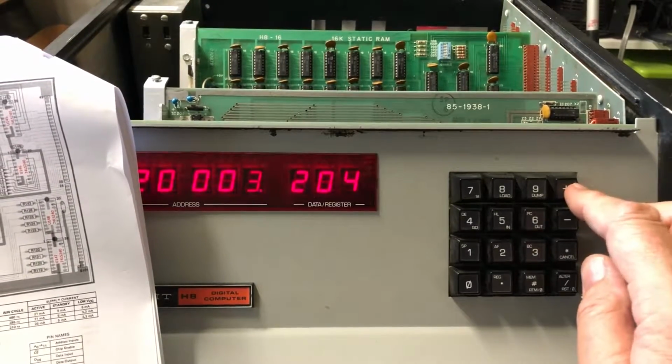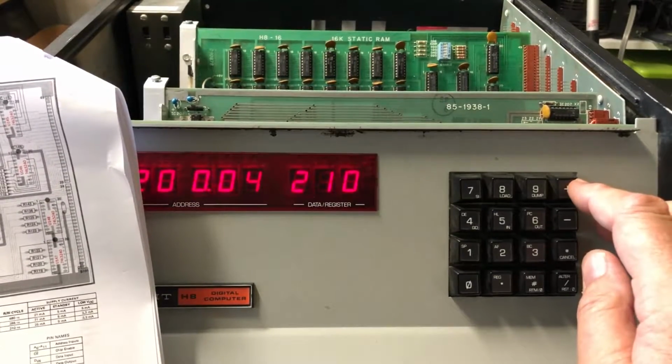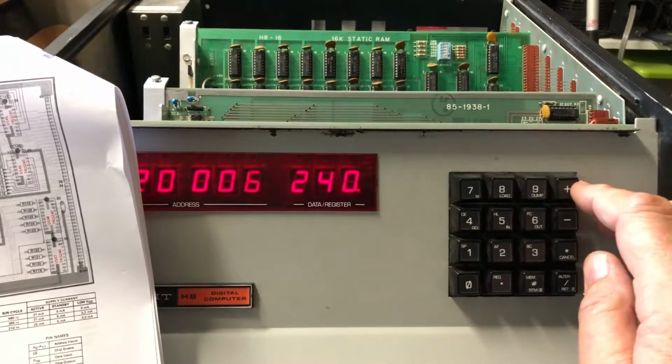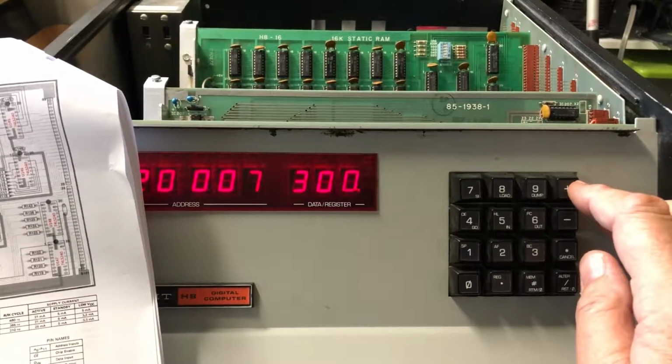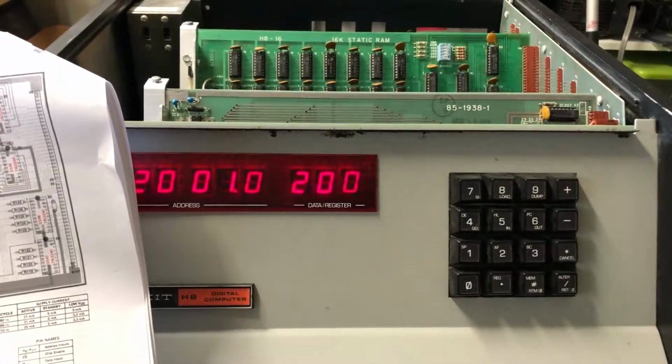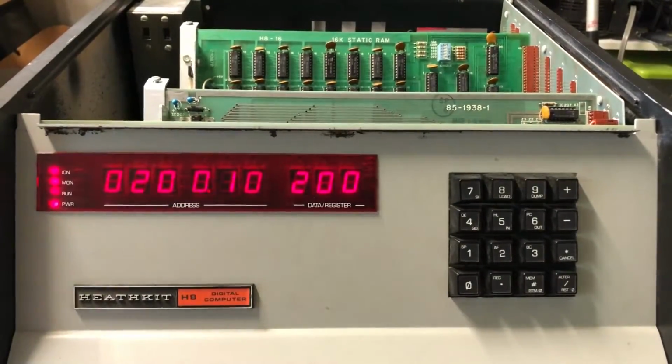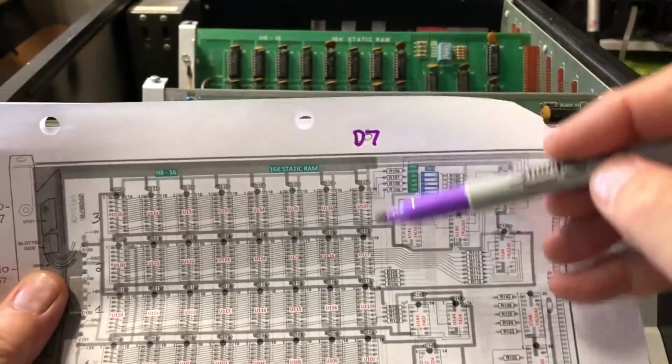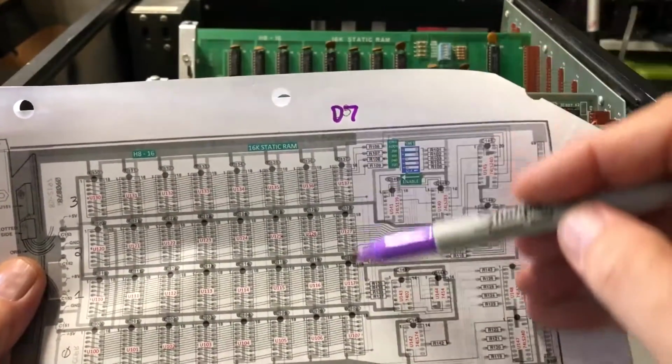And we can see that 1 bit seems to always be stuck high as I walk the single 1 across. And that appears to be correct. So we've determined that data 7, we've confirmed that data 7 appears to be in this column.